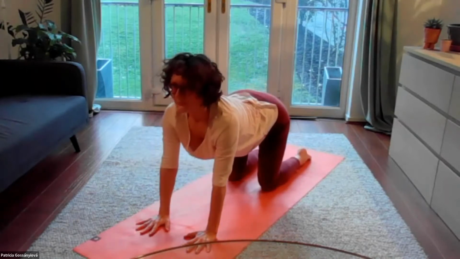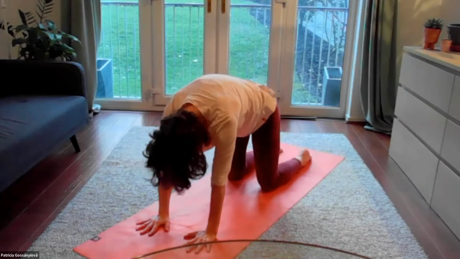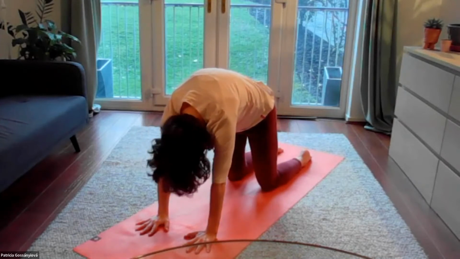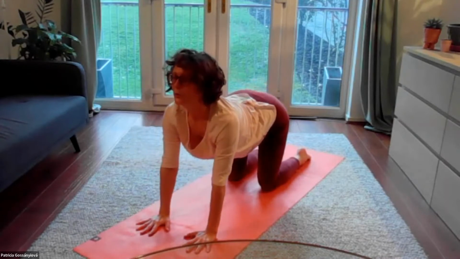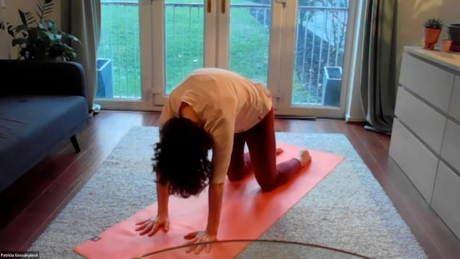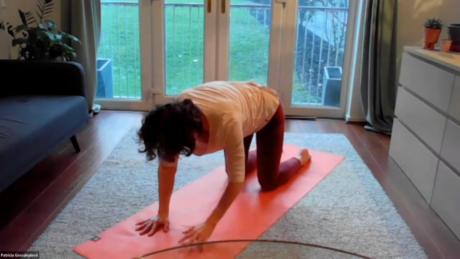So engage in as high the movement or as extreme the movement as possible. The body is now prepared. It's warmed up, so there won't be any injuries, and we can move freely with our spine.